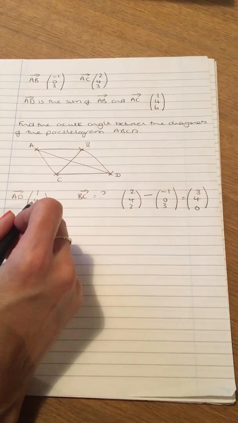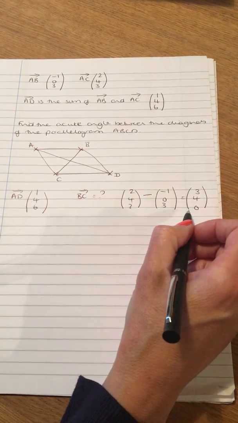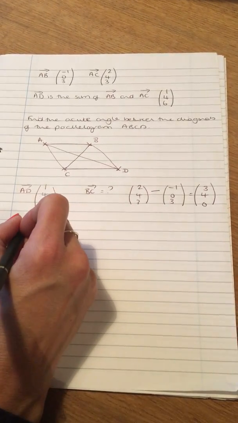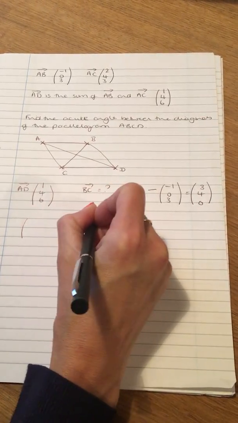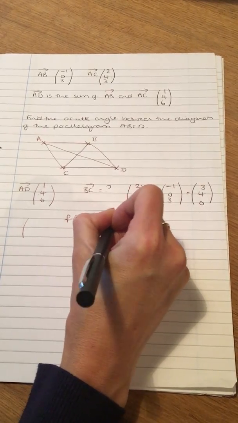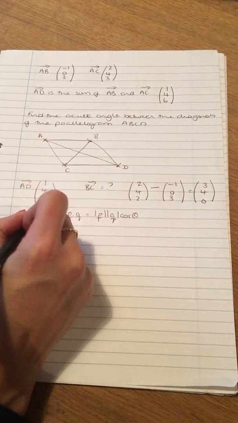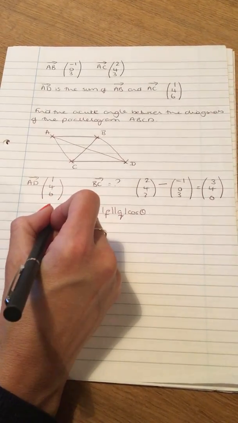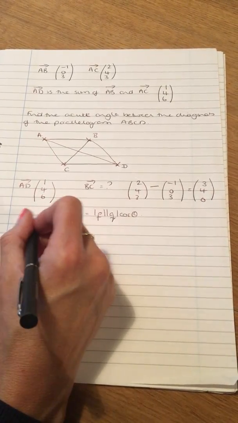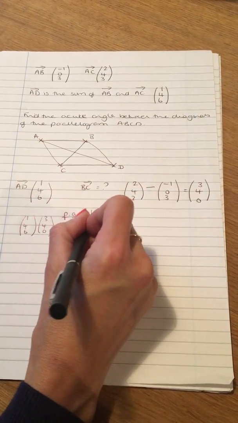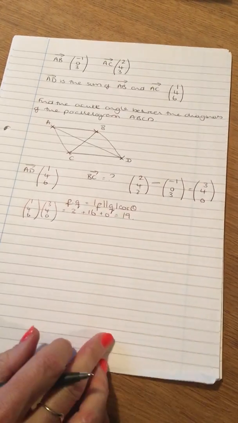Now, we've got vector AD and vector BC, and these are the two vectors we want to look at. Okay, we need to dot them. Well, we're going to use the equation P dot Q is equal to the modulus of P times the modulus of Q times cos theta. So we'll start off by dotting them. AD is 1, 4, 6 and BC is 3, 4, 0. And when we dot them together, we get 1 times 3 is 3, plus 4 times 4, which is 16, plus 6 times 0, which gives us 19. Okay, that's our dot product.